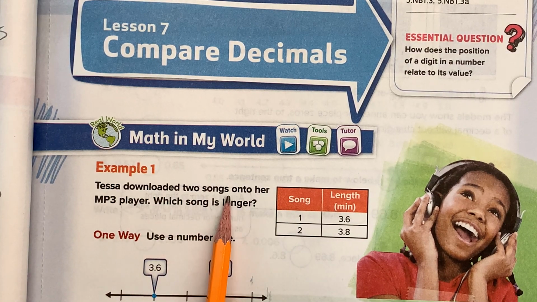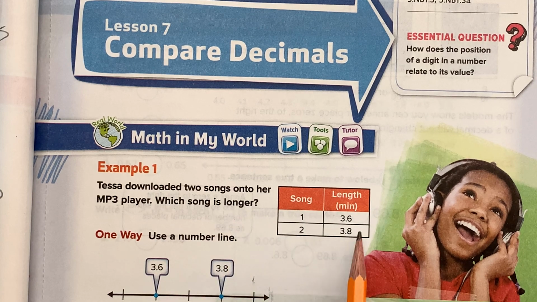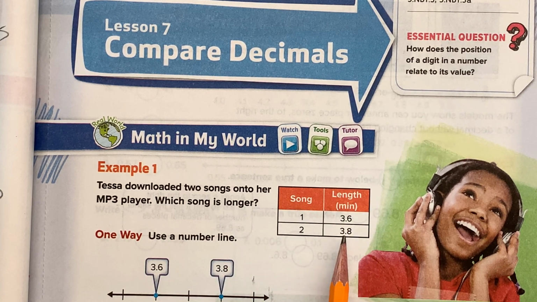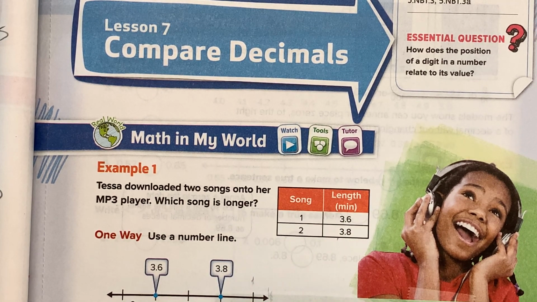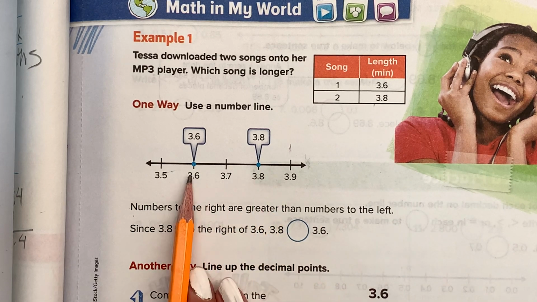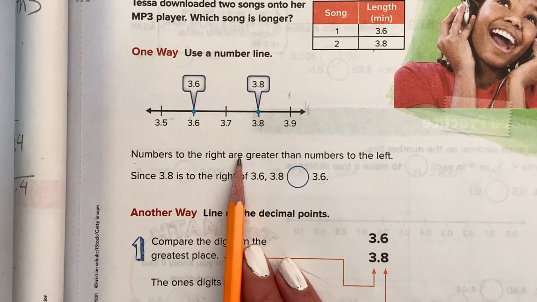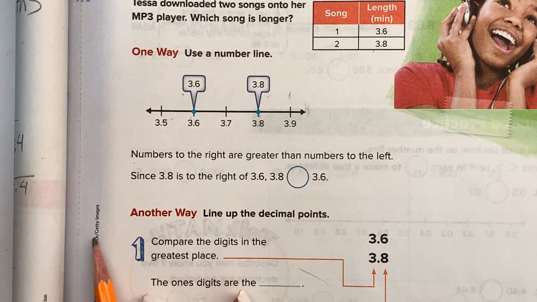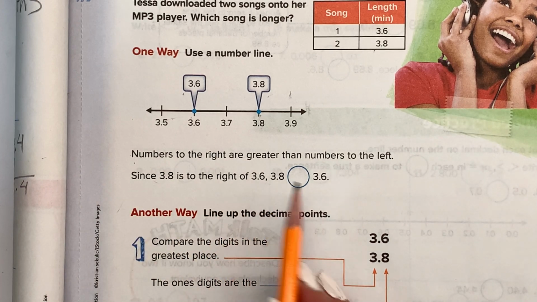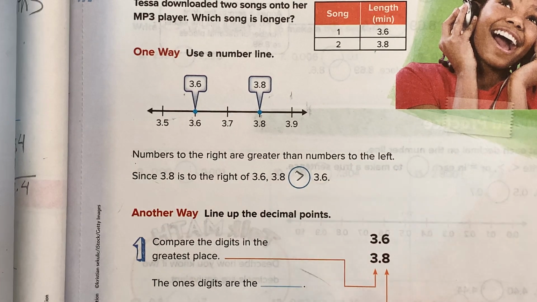Tessa downloaded 2 songs onto her MP3 player. Which song is longer? You have this song, 3.6 minutes, 3.8 minutes. Use a number line. One way is we can use a number line to put them out, and it's easy to see because it's a great visual. 3.6 is right here, 3.8 is there, so obviously the 3.8 is longer, right? The numbers to the right are greater than the numbers to the left. So 3.8 is to the right, so 3.8 is greater than 3.6.